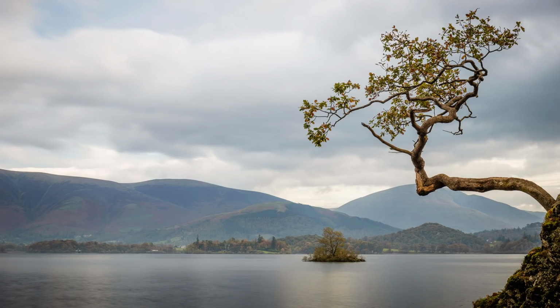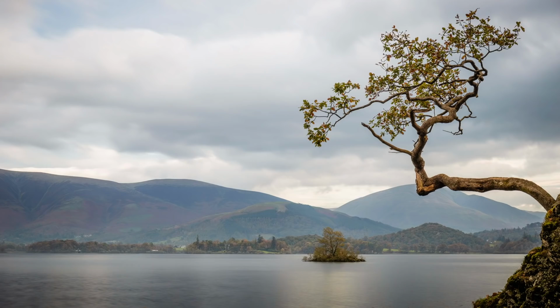But this is probably one of my biggest regrets when I've cocked up a composition. And the big problem with this is that the branch cuts into the mountain behind it. So when we're taking an image that has a strong foreground and background, one of the things that we want to do is to try to create separation between the two. We don't want edges cutting into each other.